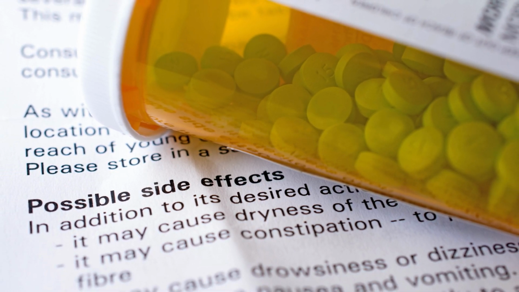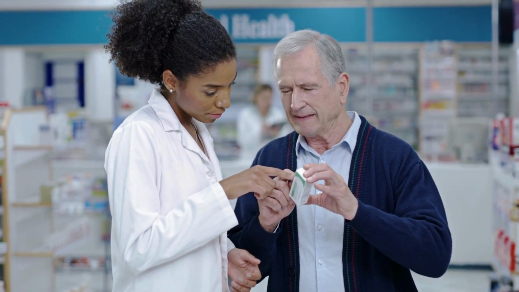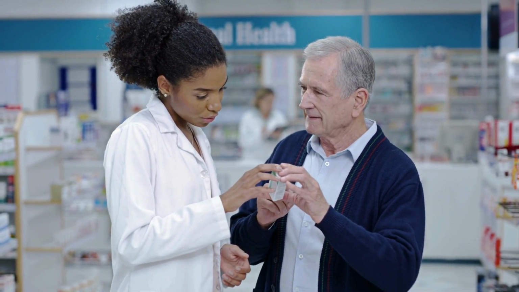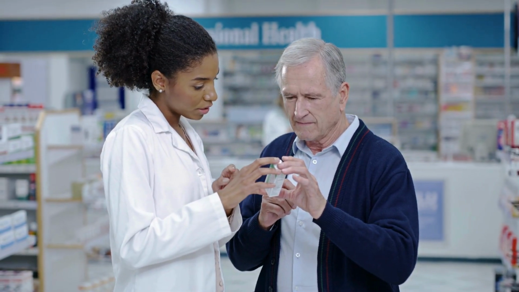All right, so I guess the first thing that I'm curious about is what are some of the most common side effects that people might experience with different classes of diabetes medication? Yeah. So, there are a lot of different medications out there, a lot of different classes, and they all have their own unique side effect profile.